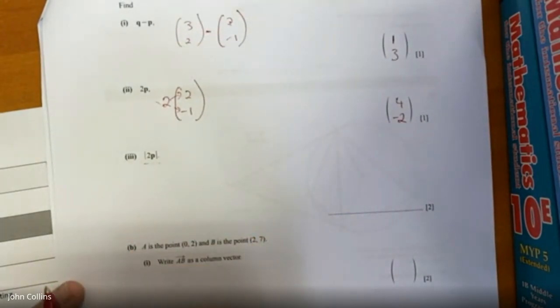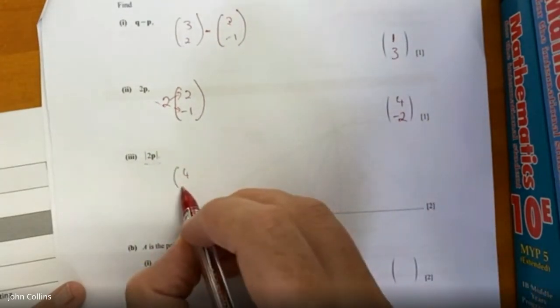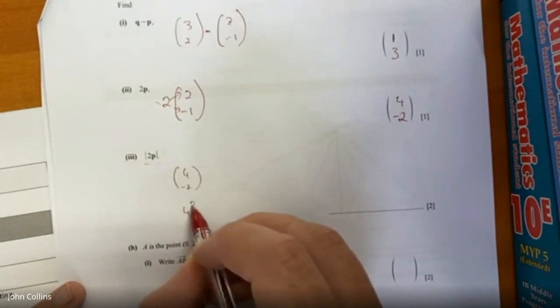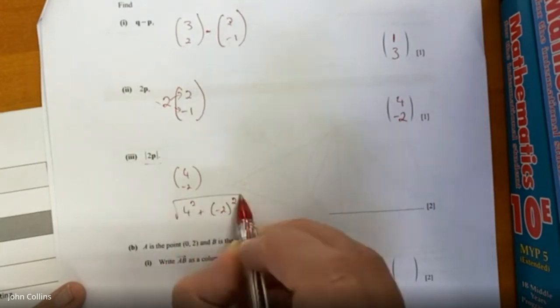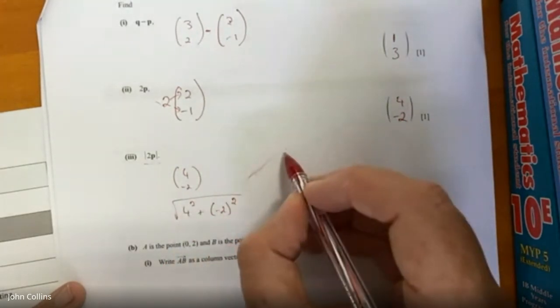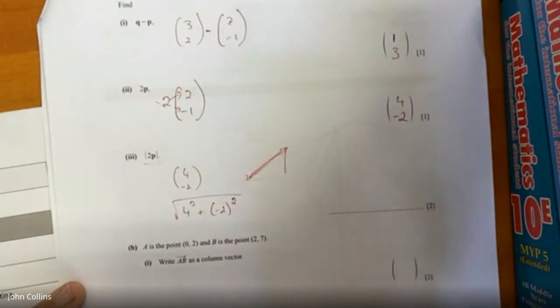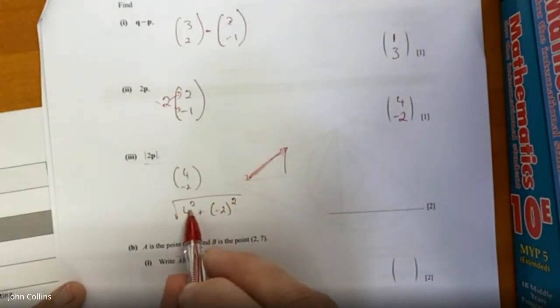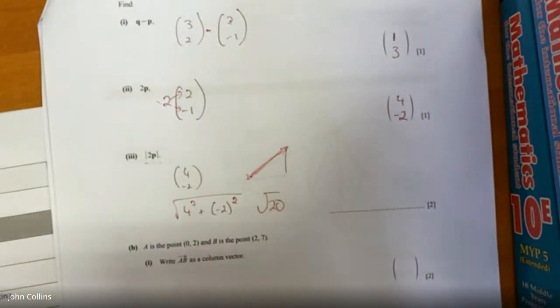The modulus, the absolute value of 2p. We've already worked out 2p here. It's 4, minus 2. So to get the absolute value of that, you square 4 and you square minus 2 and you get the square root of that. So if p is going this direction, which it's not, you're looking for this length here. 4 squared is 16 and 2 squared is 4. Add those together, you get square root 20. Not square root 12. A minus number squared is positive.